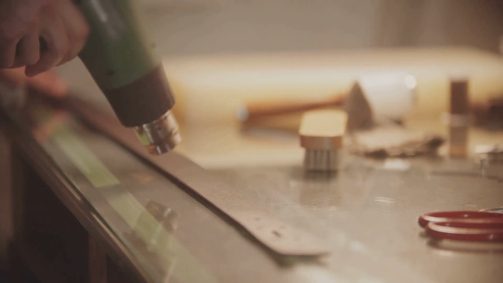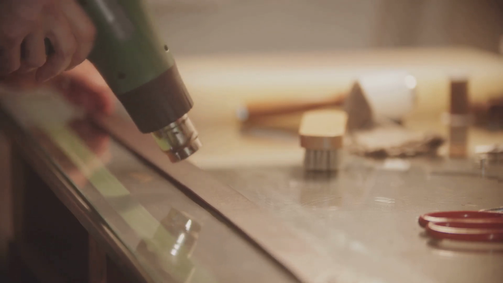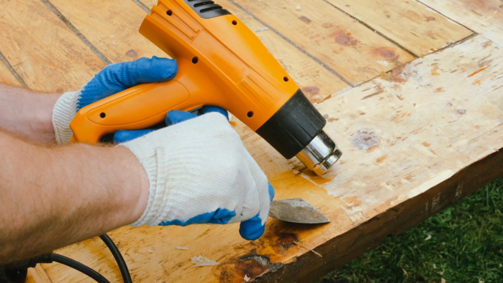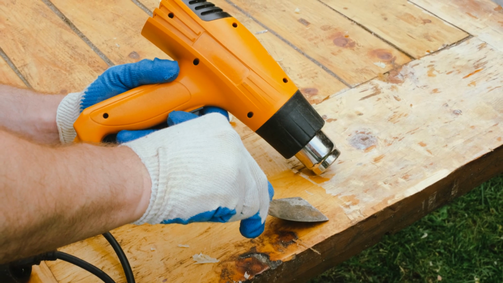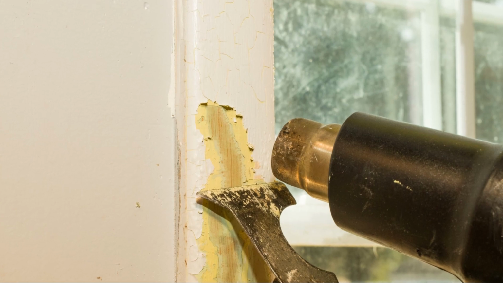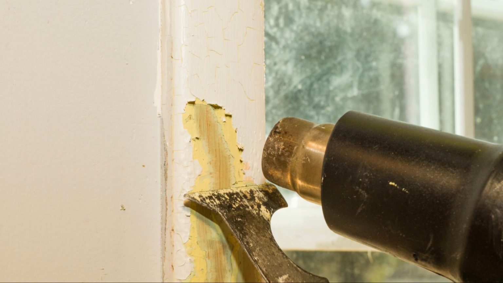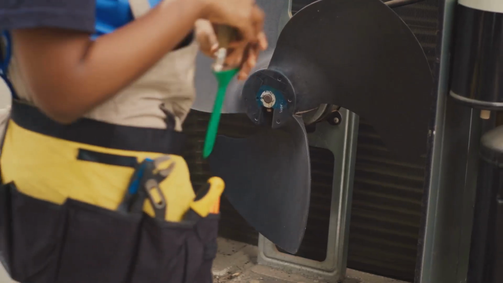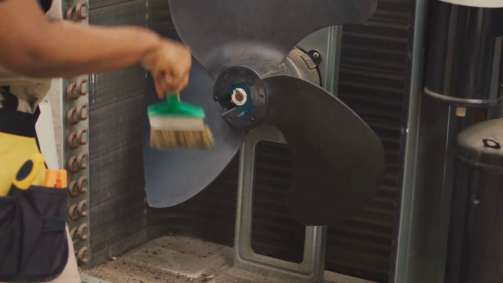Having looked at the common issues, now let's look at how to extend the use of your heat gun. To maximize the lifespan of your heat gun, it's crucial to follow best practices in usage and maintenance. The following tips will help you avoid common problems and keep your tool in top condition. Regular maintenance. Routine maintenance is vital for extending the life of your heat gun.